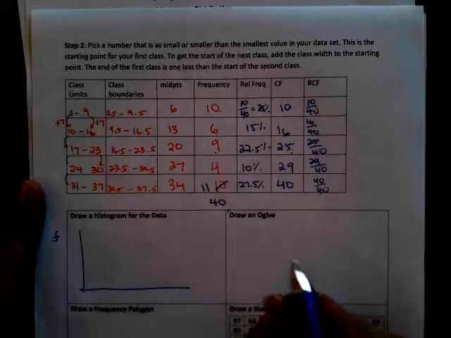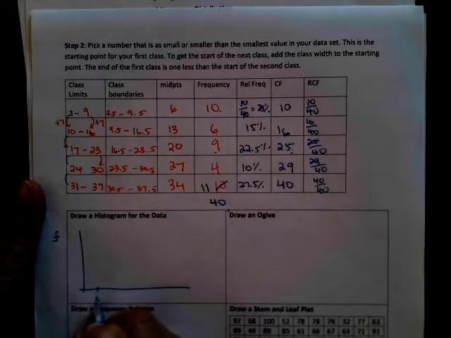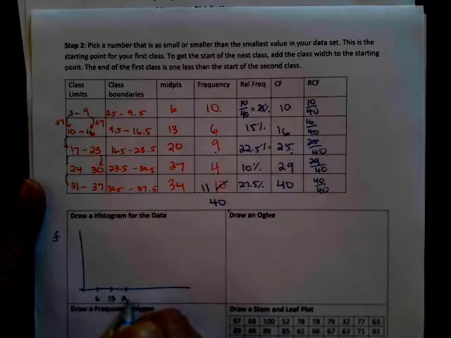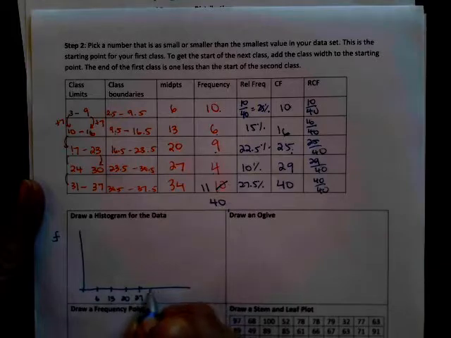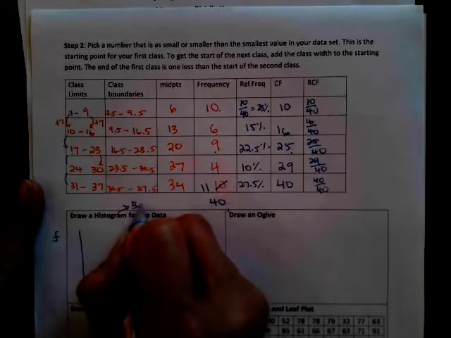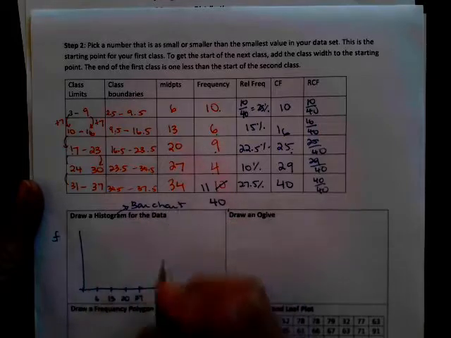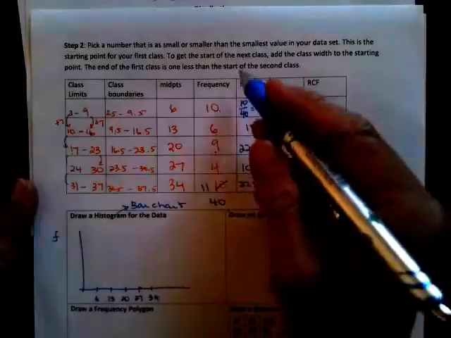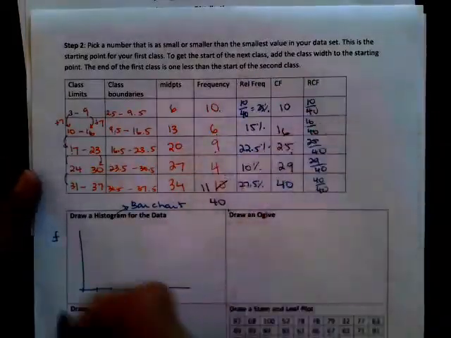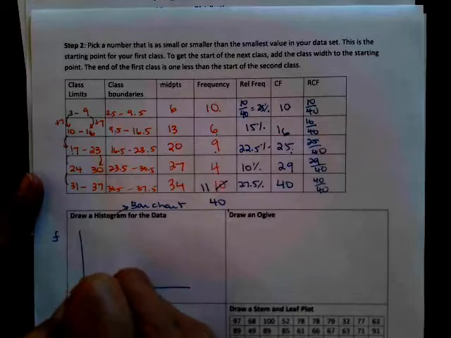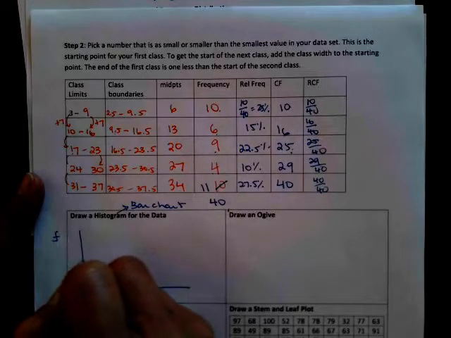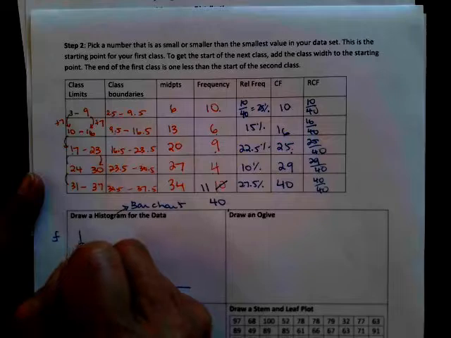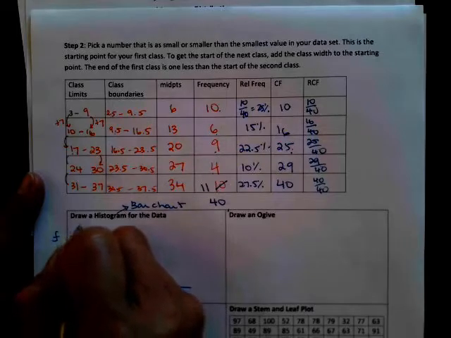And I'm going to go ahead and grab the midpoints then. So at 6 and then at 13. So I'm just going to space these guys, and at 20 and at 27. So these are the midpoints. So I want my bars. Histogram is another bar chart. And then last one, 34. My frequencies, 6 to 11. I got down to 4. Okay, so by ones, 1, 2, 3, 4, 5, 6, 7, 8, 9, 10, 11.